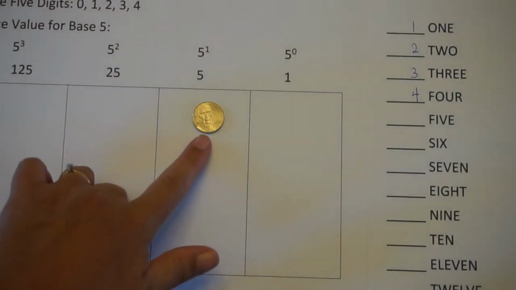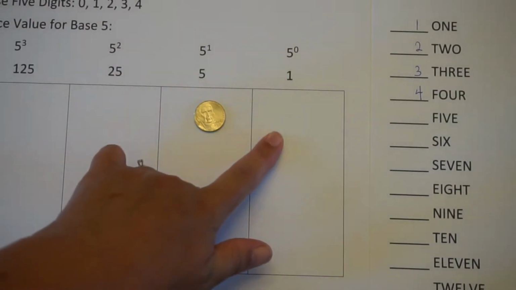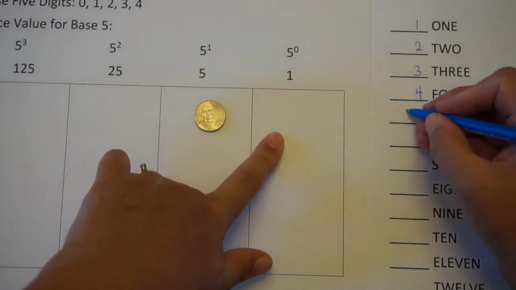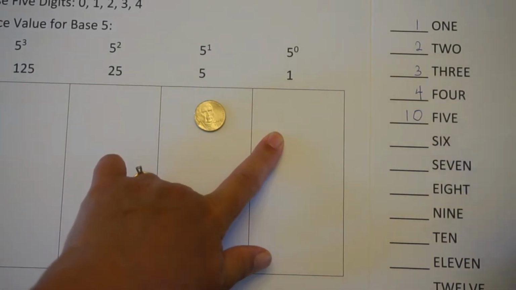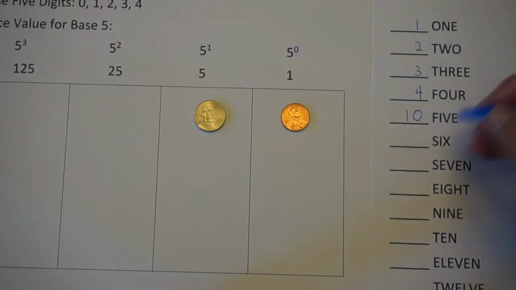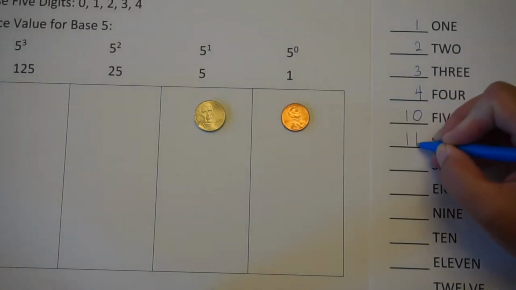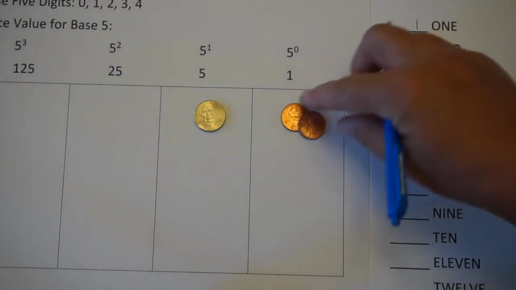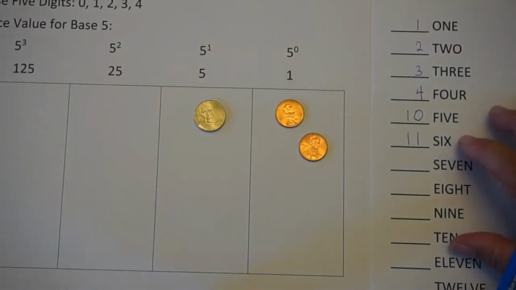Notice that now we have 1 coin in the 5's place and 0 coins in the 1's place. 5 in base 5 is 10. It looks like 10. We call it 10. It's not 10, it's 5. Well, what is 6 cents? Wouldn't that be a nickel and a penny? That's equal in value to 6. We keep counting. Notice I'm adding 1 each time. I'm just adding 1 more.